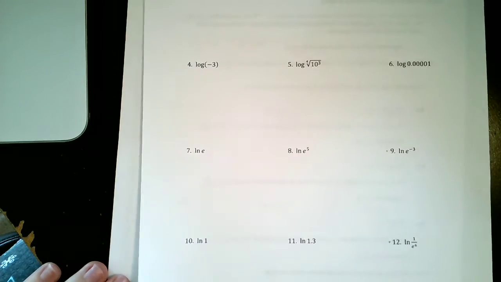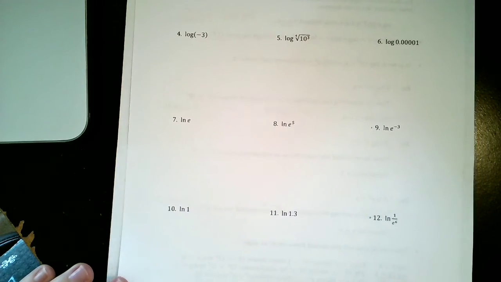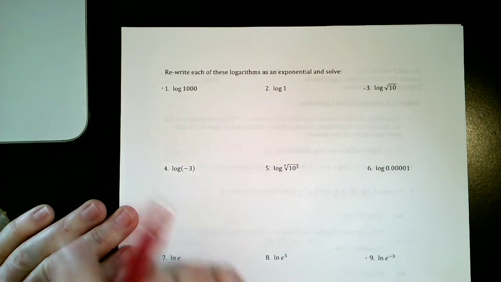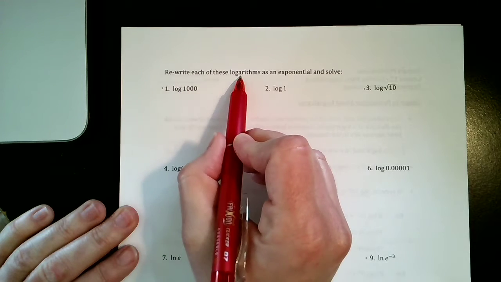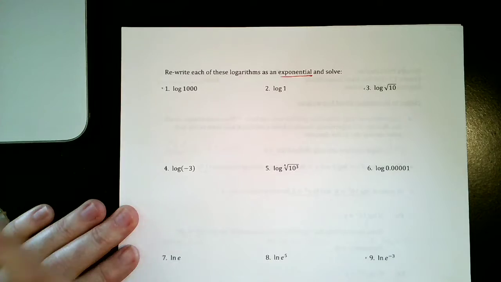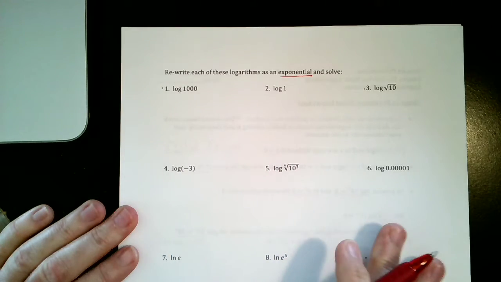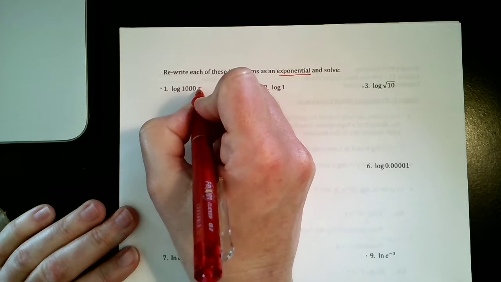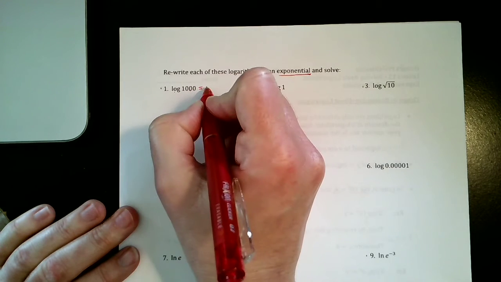Okay, so I have 7, maybe 8 problems that I want to do with you, and then I'm going to set you free to do some on your own. So we're going to rewrite each of these logarithms as an exponential, and then we're going to solve it. Before we were rewriting and we weren't solving, but now we're going to solve. So I have to figure out what the log of 1,000 is equal to. I have no idea what it's equal to, so I'm going to give it a variable.